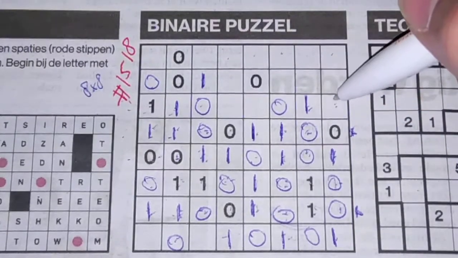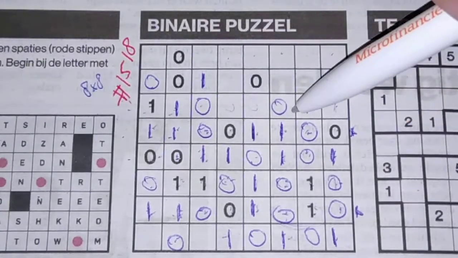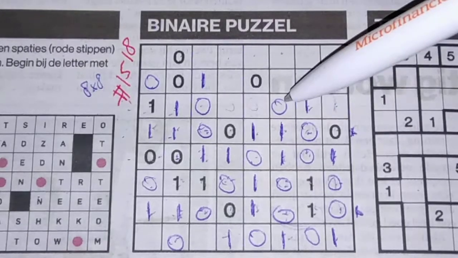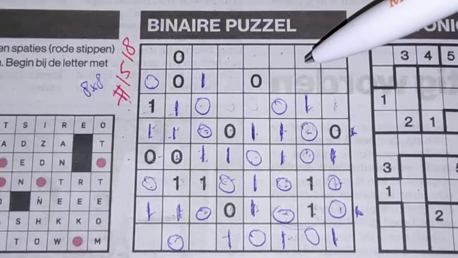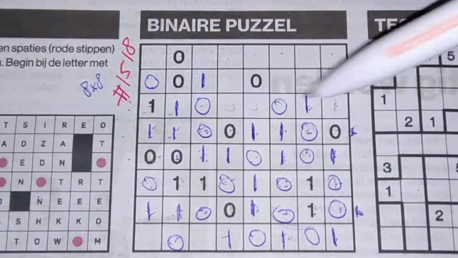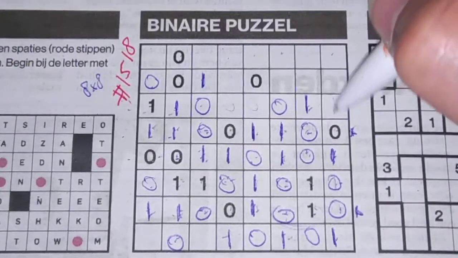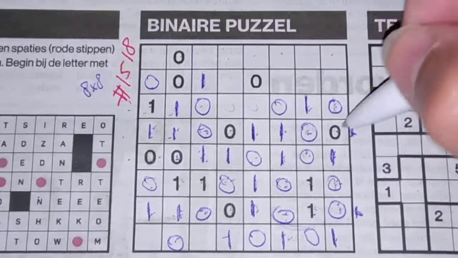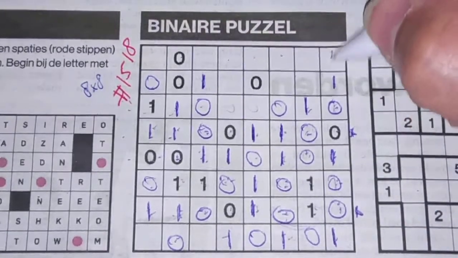If I place the fourth one here, then we have 4 O's in a row, so that's not allowed. 3 O's or 4 O's in a row is not allowed. So this cannot be a 1, this should be an O. We have now 4 O's in this column, so the rest are 1's.